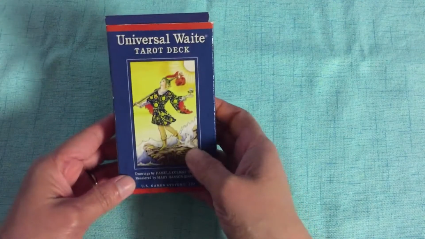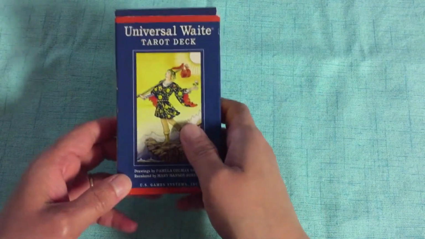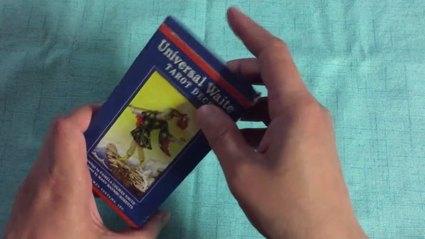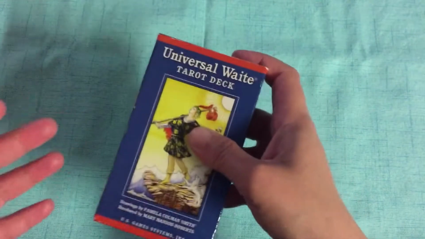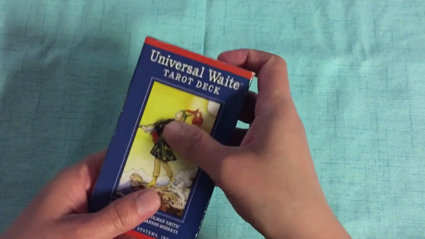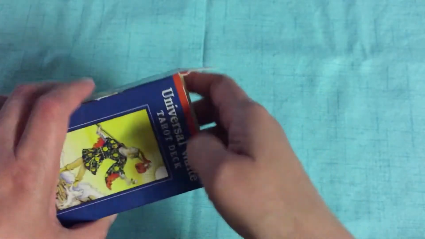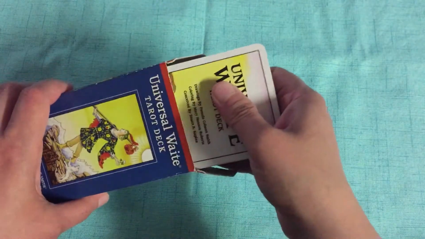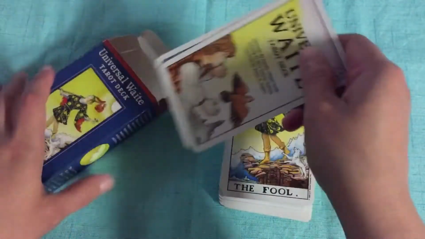And of course, I'm going to be using my Universal Weight Tarot deck because that's one of those really awesome decks you can have, especially if you're learning and if you want to take your learning a little bit further. Anyway, this is something that's been on my mind for a long time actually. It's just that somehow I never got around to making a video about it.